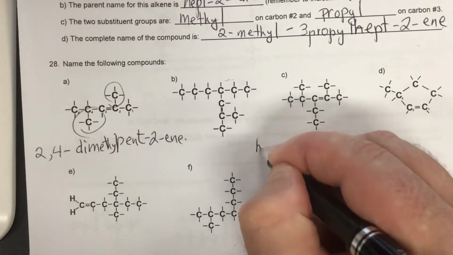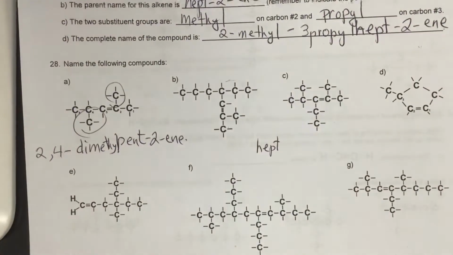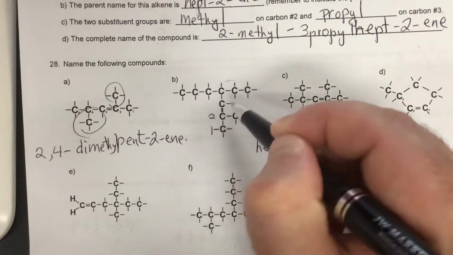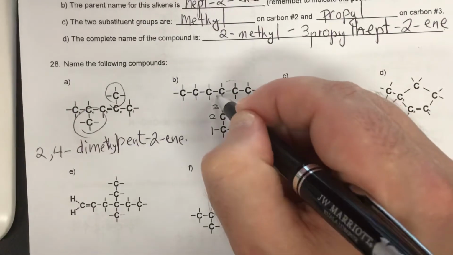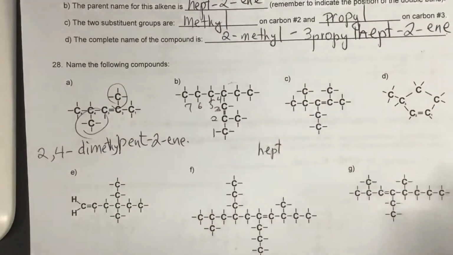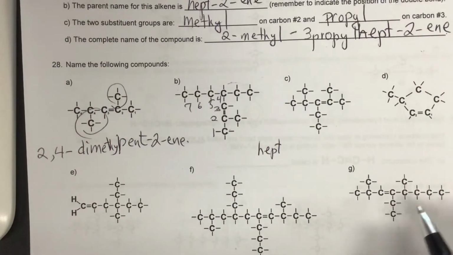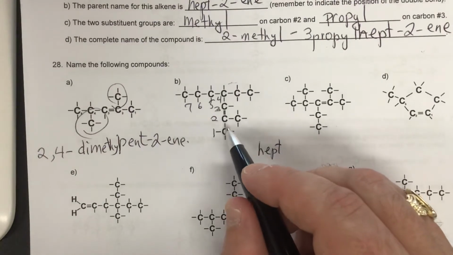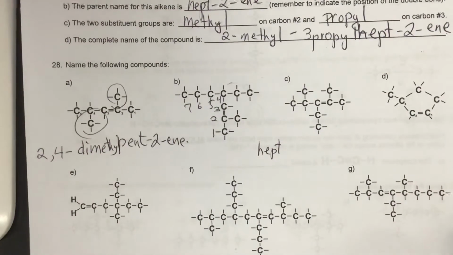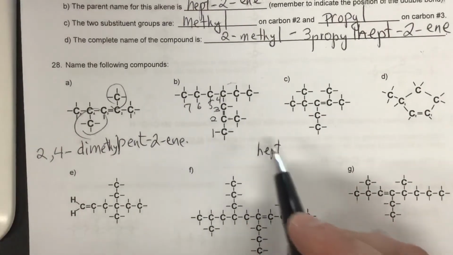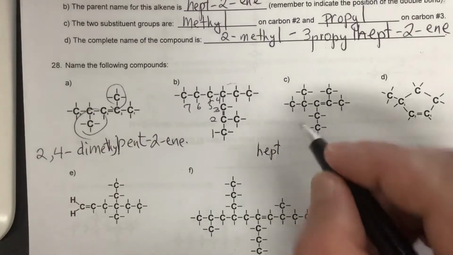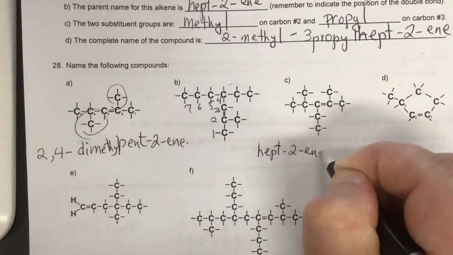So it's hept, the parent name. Now if I label it this way, 1, 2, 3, 4, 5, 6, 7, it will contain the double bond, and it will give the carbon that starts with the double bond the lowest possible number. If I do it the other way, the carbon is going to have a higher number. All right, so that's hept-2-ene.